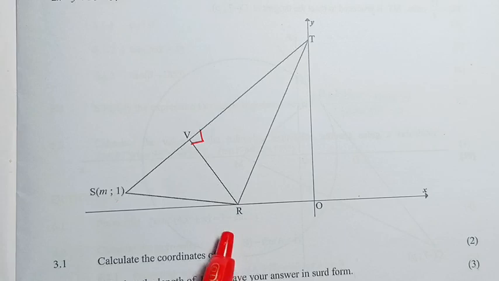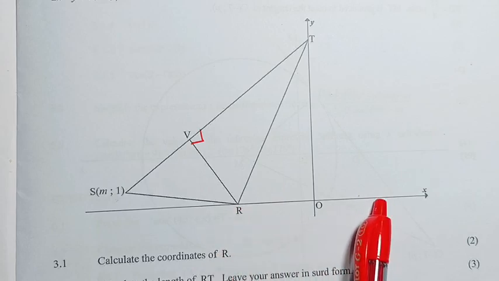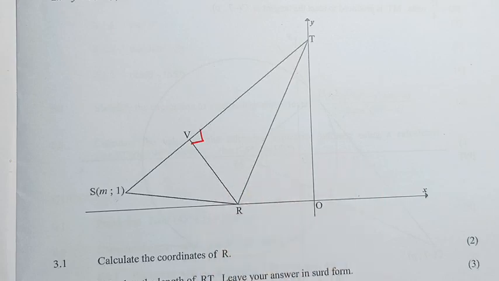So r is here, and the line x equal to 0 is a reflection on the y-axis. If you have a reflection on the y-axis, then we always change the x value. So positive x becomes negative x. So obviously if r is negative here, then somewhere here there's going to be an r value that is positive because of the reflection on the y-axis.